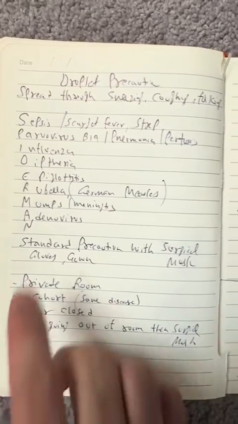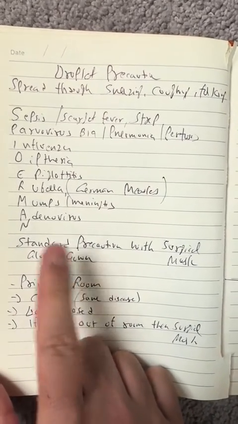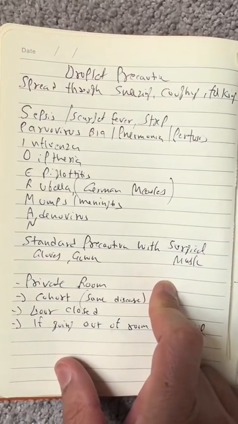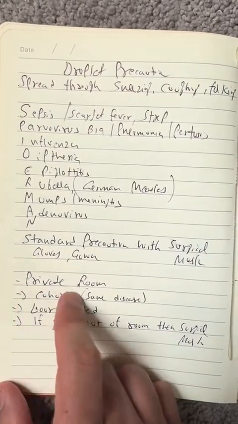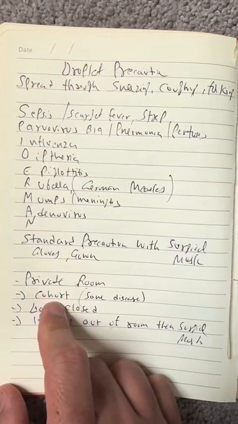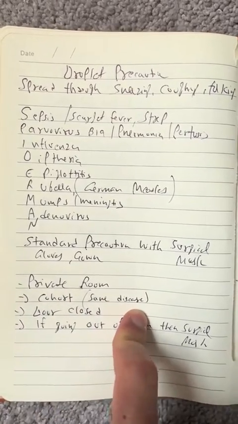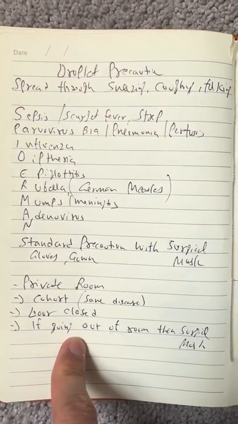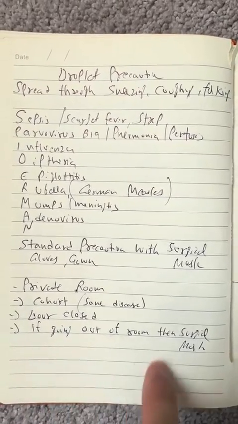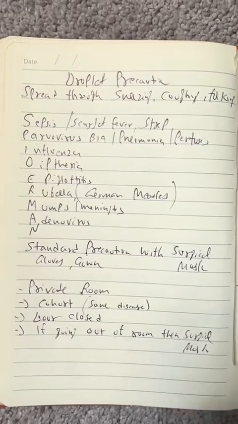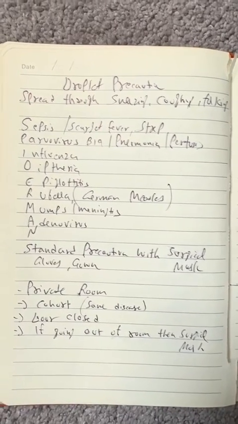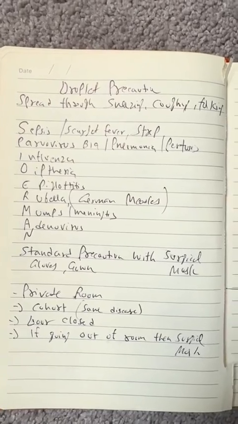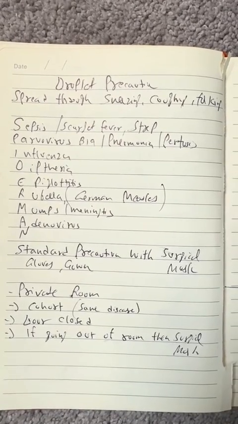So you have to have standard precaution, which covers gloves and gown, with a surgical mask. The patient must be in a private room or cohort, that means the same infection. Door closed always. If the patient goes out of the room for any movement, they must wear a surgical mask. So you must know about droplet, airborne and contact precaution. Always wash your hands before and after.